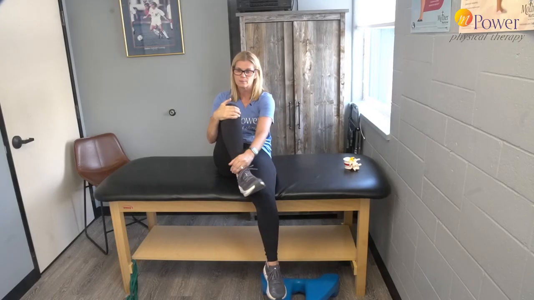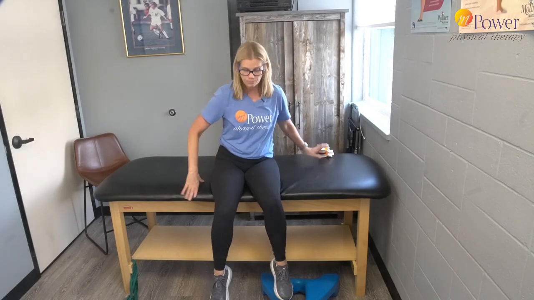His ankle was super stiff as well. So we went and did some stuff with shockwave into that ankle joint to make it able to move a little bit better. And then you start working on strengthening.